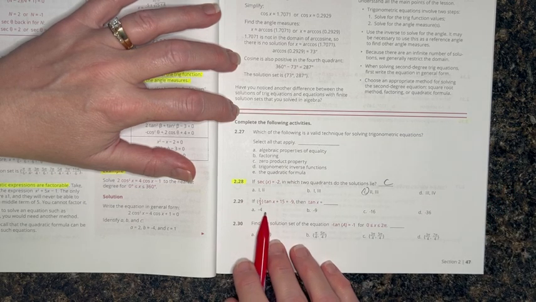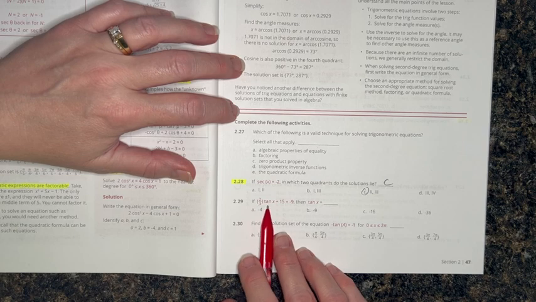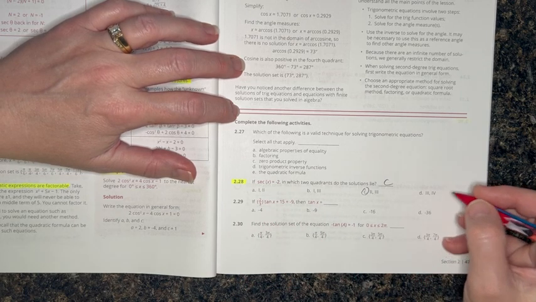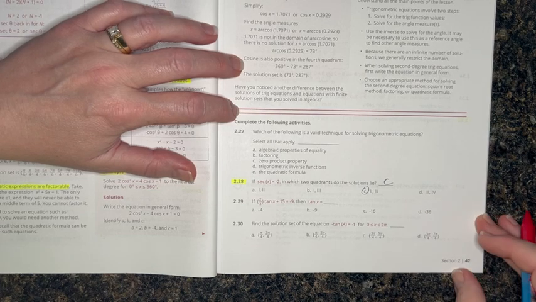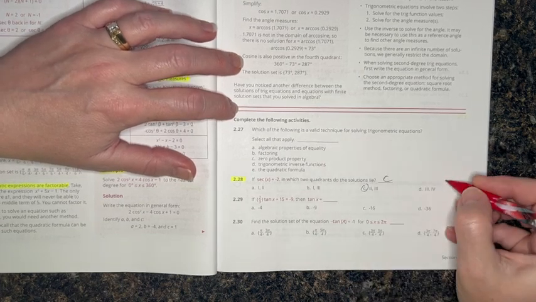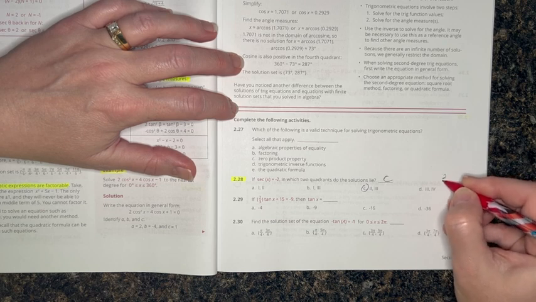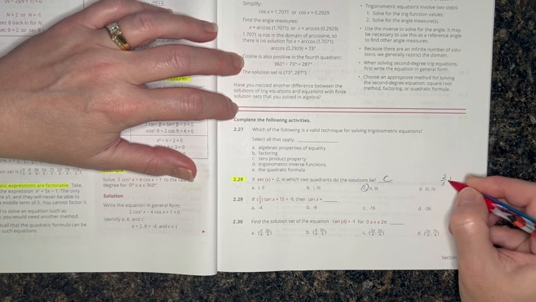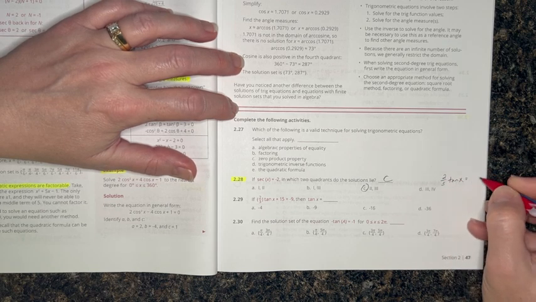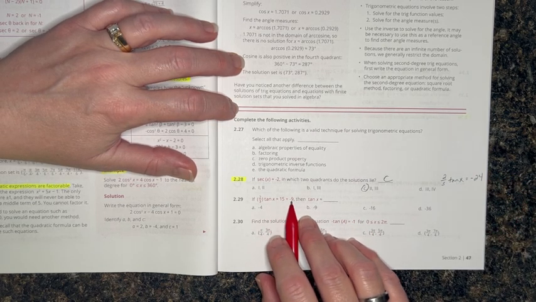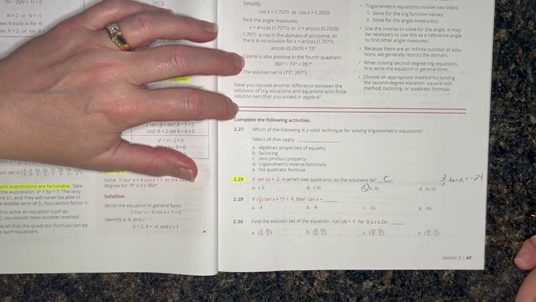Okay, 29. If 2/3 tangent of x plus 15 equals -9, then the tangent is, all right, we're going to work on it over here in the corner. They don't exactly give you a lot of space. So I'm going to go ahead and subtract 15 from both sides. So I get 2/3 the tangent of x is equal to -24, okay? Because -9 minus 15 is -24.